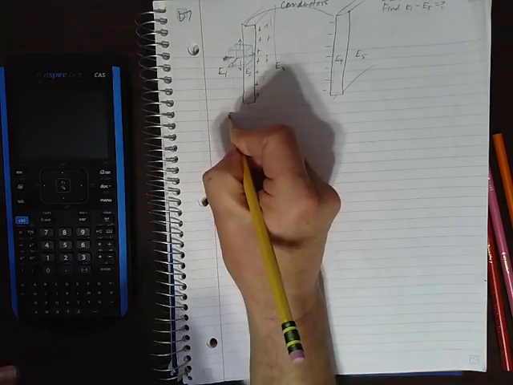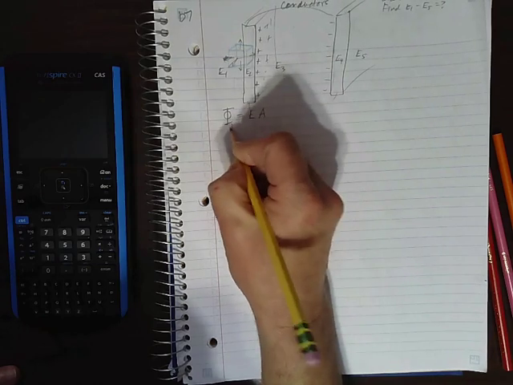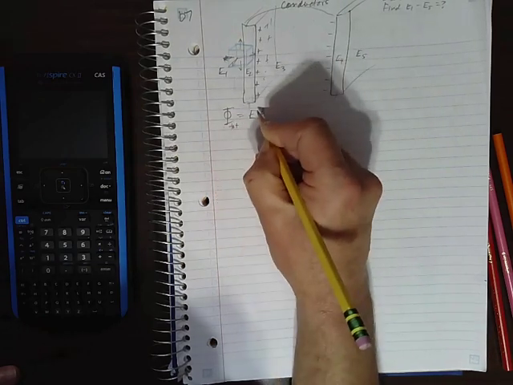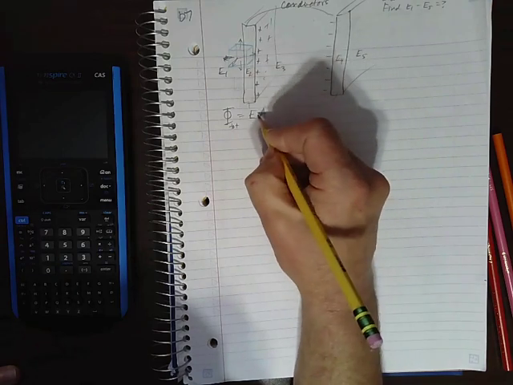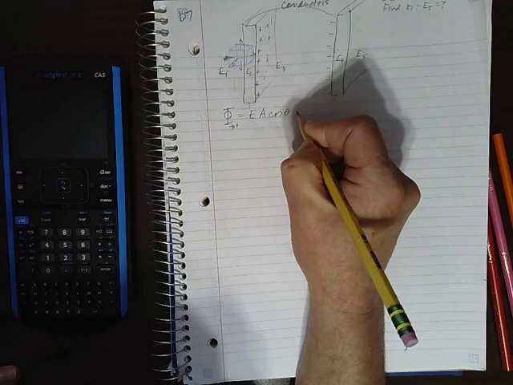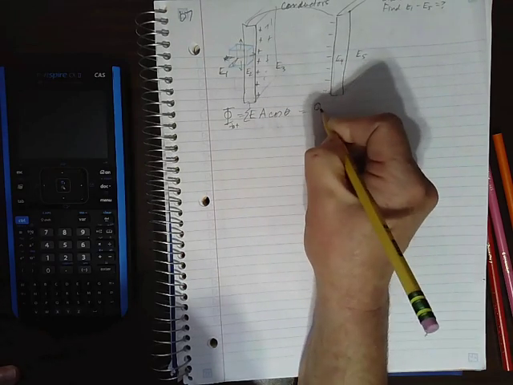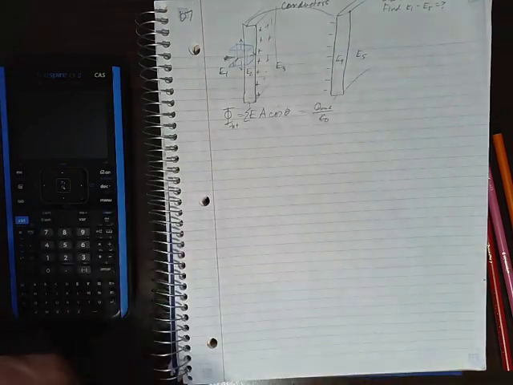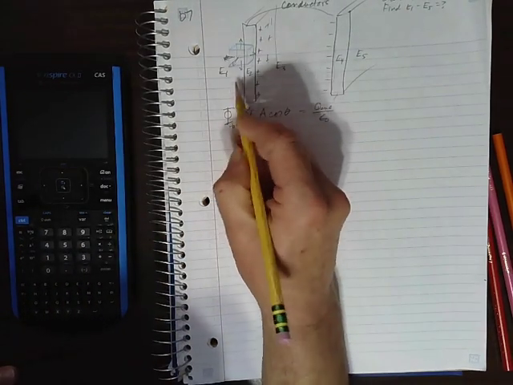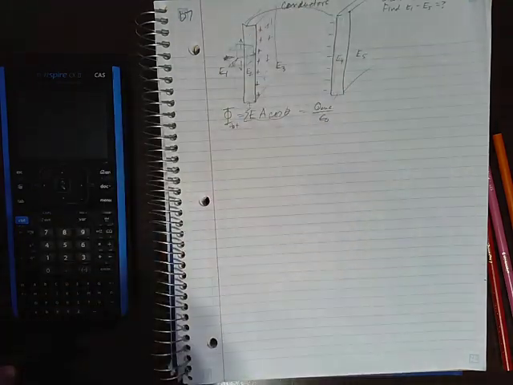And so remember Gauss. Phi, the flux, is EA, if everything is nice and uniform. EA cosine theta, and then the total flux is the sum of our EA cosine thetas, and that's equal to Q enclosed over epsilon naught. All right, so we've got to look at all of our fluxes, each individual flux for each surface, add up all these, and see what they are. Hopefully a bunch of them are 0, so we can get a good calculation.